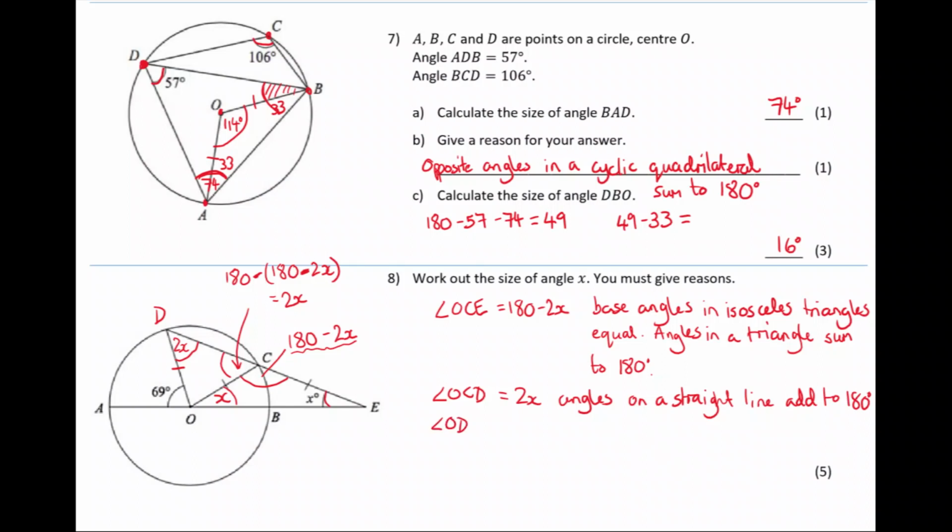And then angle ODC is 2x, because base angles in an isosceles triangle are equal.